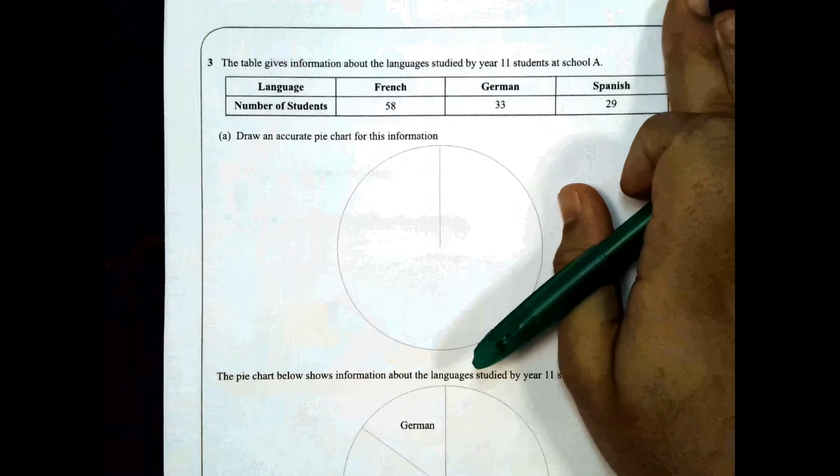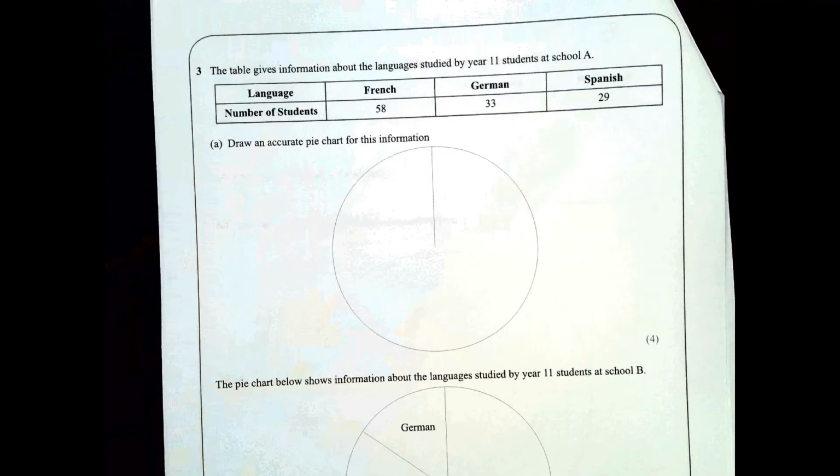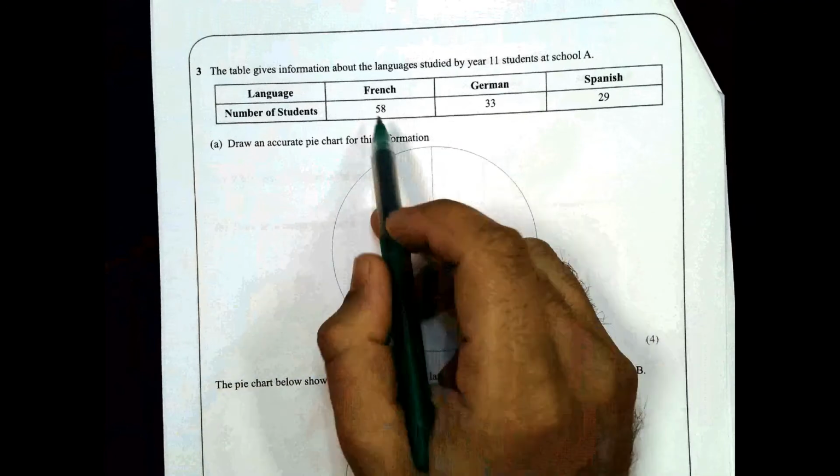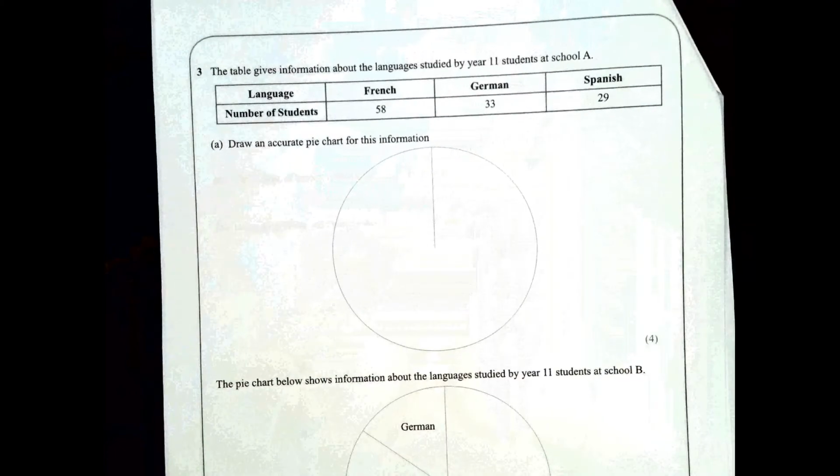Question 3 says the table gives information about the languages studied by Year 11 students at School A. Draw an accurate pie chart for this information. Okay, so they've given me information about which language these students study, out of French, German or Spanish. Draw an accurate pie chart. You're going to need a protractor for this. You're also going to need to work out the angle.